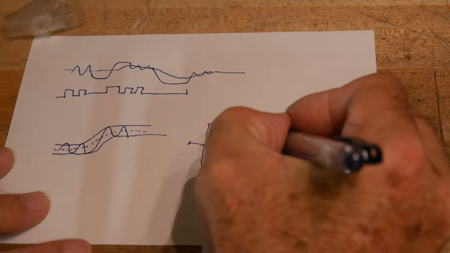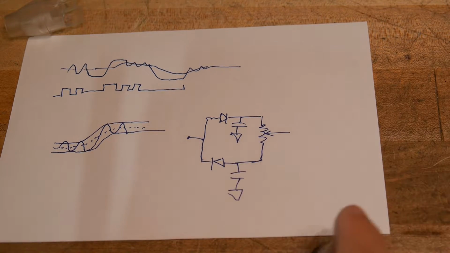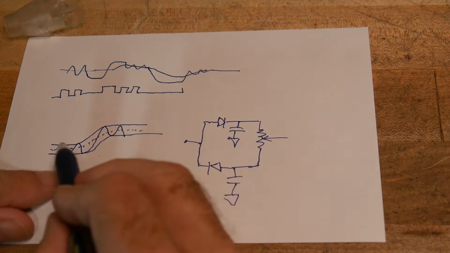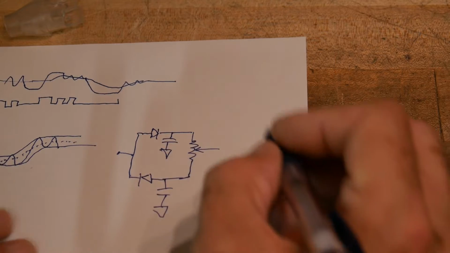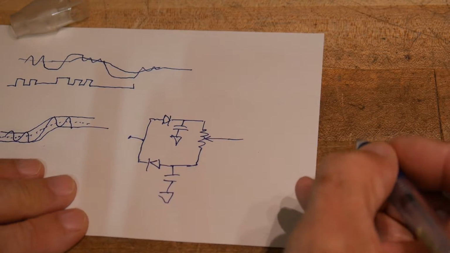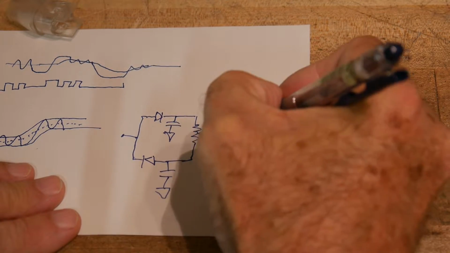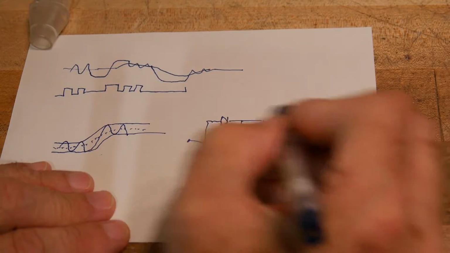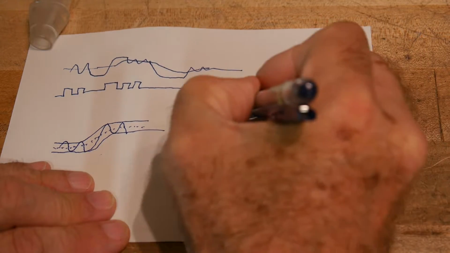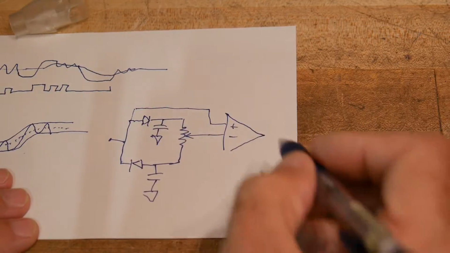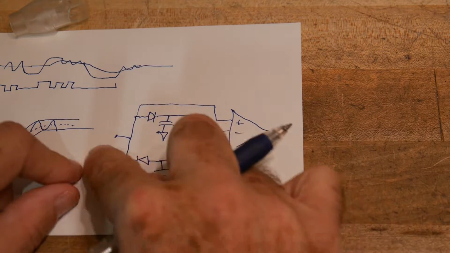And if we take some midpoint between those two, we're setting this threshold. Okay. And then if we run that into a comparator, then our output will be 1s and 0s depending on the signal.